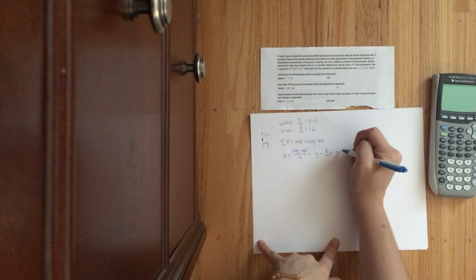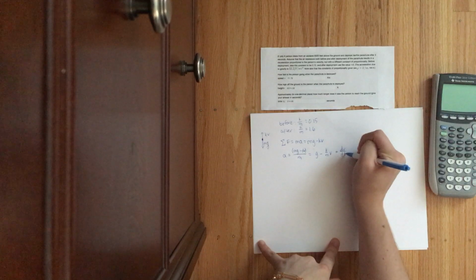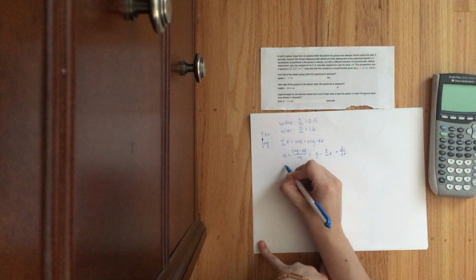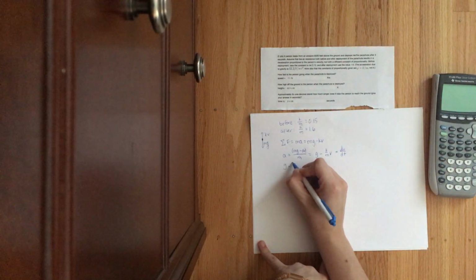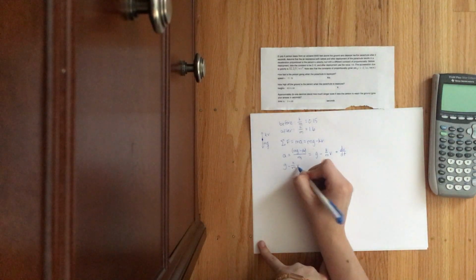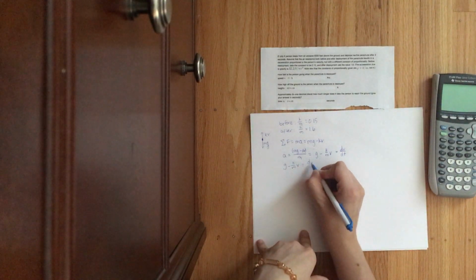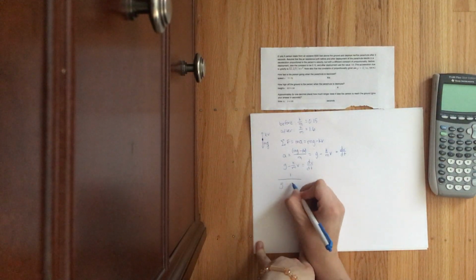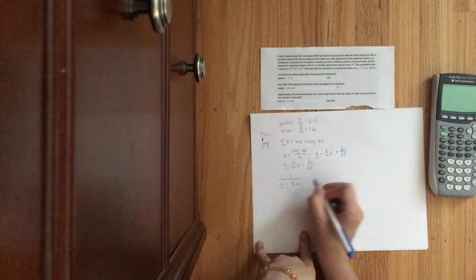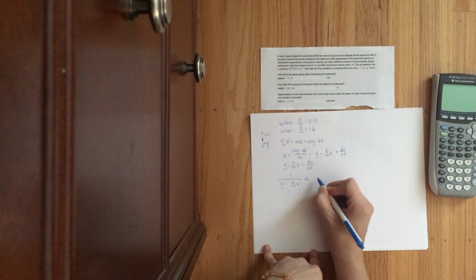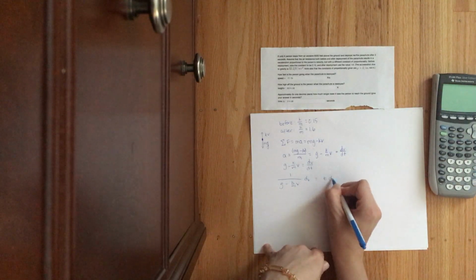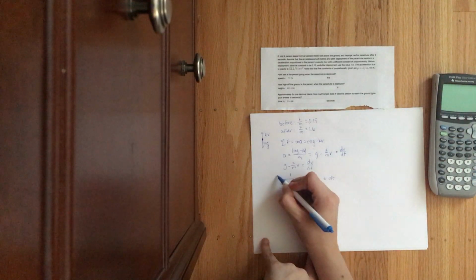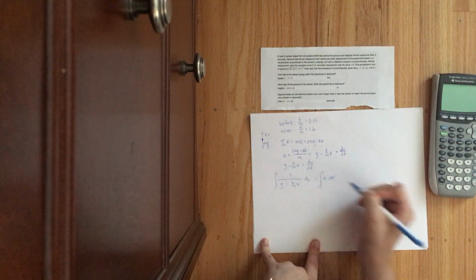Since we know that this is equal to dv/dt, we can use the separation of variables technique on this differential equation to write that 1 over g minus k over m times v dv is equal to dt. And we're going to integrate both sides of this equation.